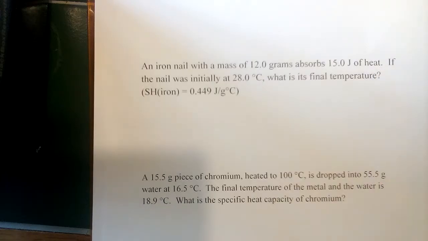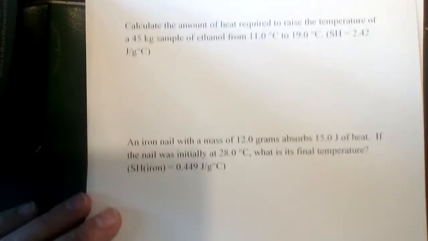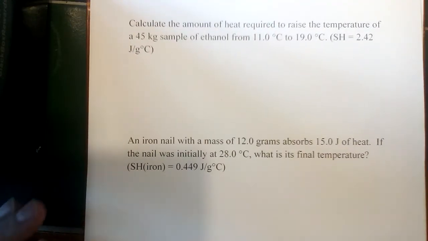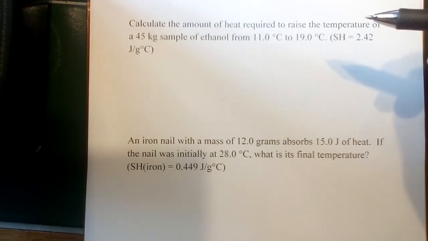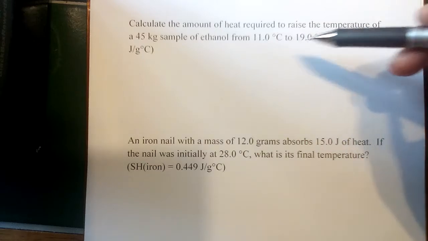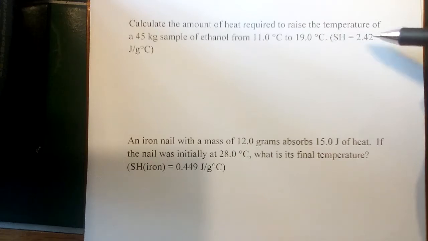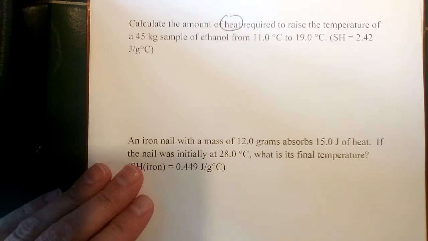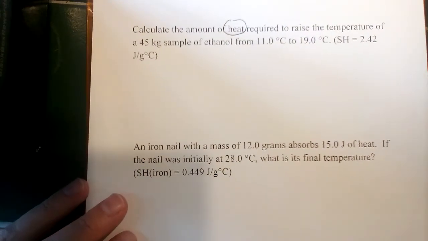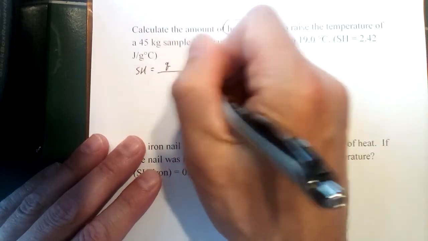Okay, let's look at a couple of other examples. As I mentioned, you can have several different problems based on that equation, so let's look at another possible problem. At the top of the second page, we want to calculate the amount of heat required to raise the temperature of a 45 kilogram sample of ethanol from 11.0 to 19.0 degrees C. At the end, we're given the specific heat capacity of that material, 2.42 joules per gram degree C. In this case, what's missing is heat. So a good place to start would be to think about how we could get an equation that we can solve for heat.